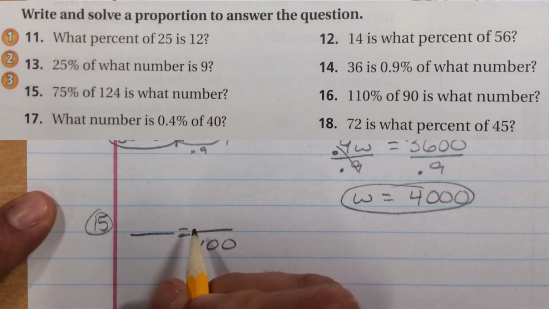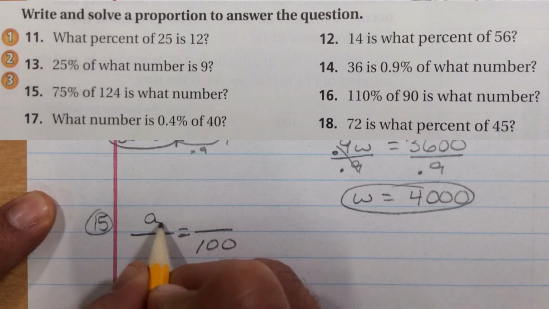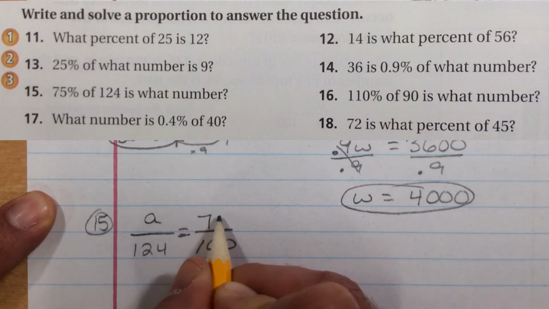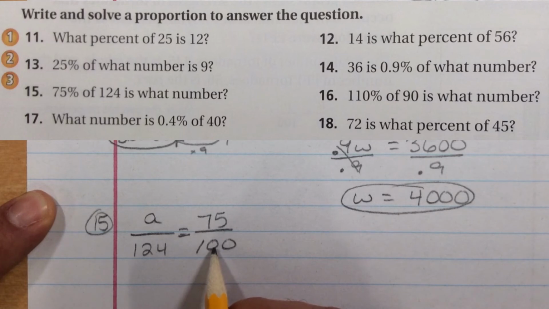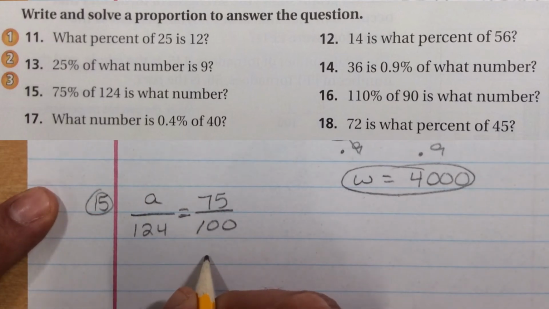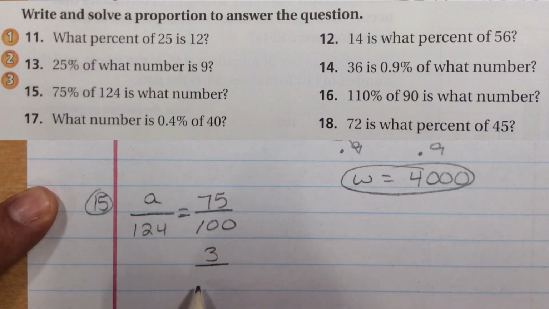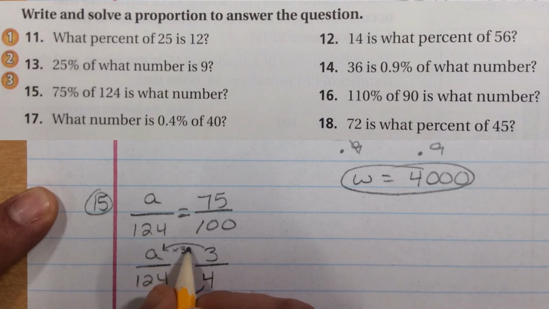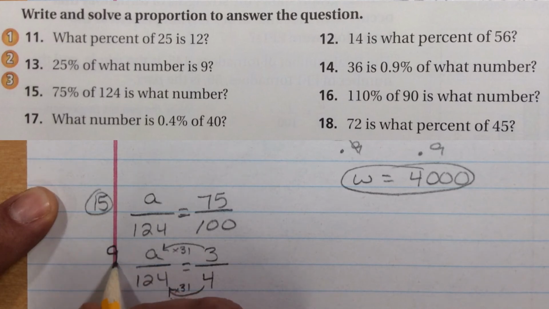Number 15 is going to start off with line equals line over 100. And we get A over 124.75 over 100. And let's see, this part right here can simplify. I know 25 goes into 75 3 times. 25 goes into 100 4 times. A over 124. 4 times 31. So 3 times 31, and A will equal 93.